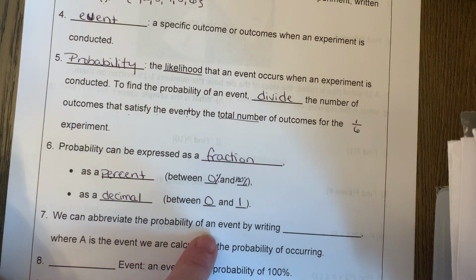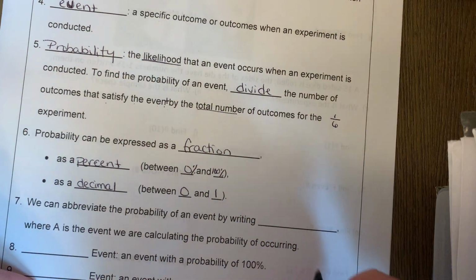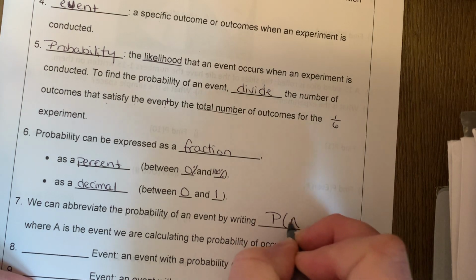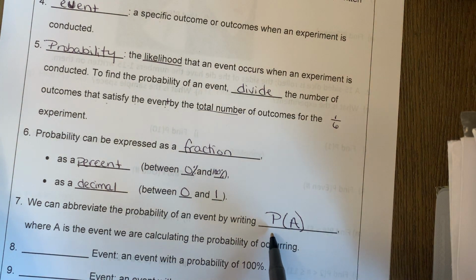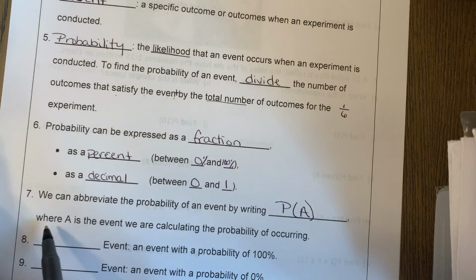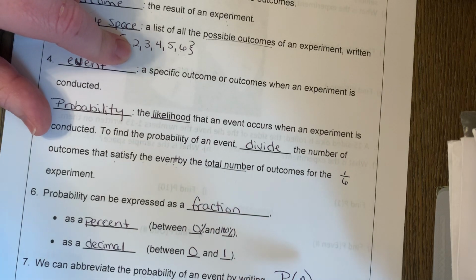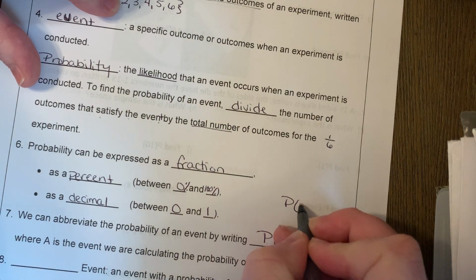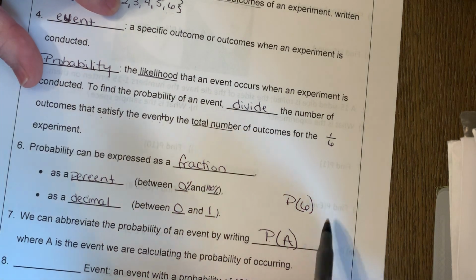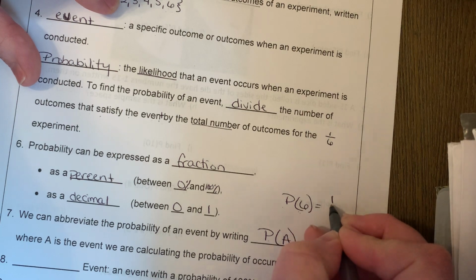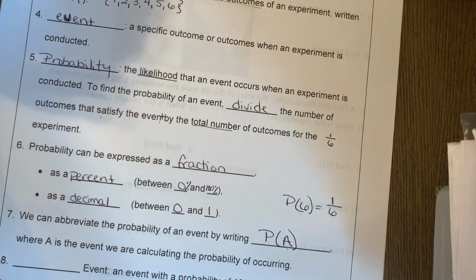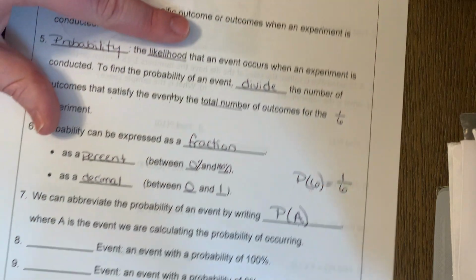Okay, we can abbreviate the probability of an event by writing P(A). What this means is, this P means probability. A is the certain event that you want to look at. So looking back up to this dice problem, if I wanted to know what is the probability of rolling a 6, that's what that means. You would say, well, it happens 1 time, because there's only one 6 on a dice, out of 6 chances, because there are 6 different numbers on a dice.